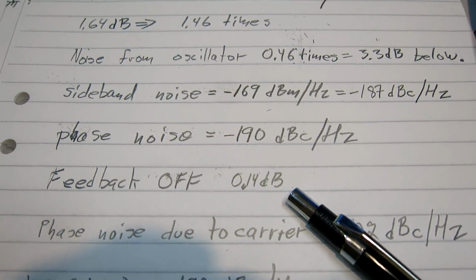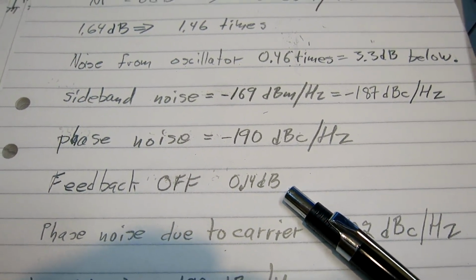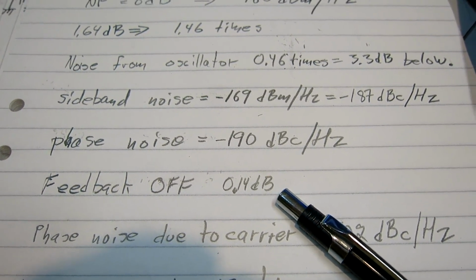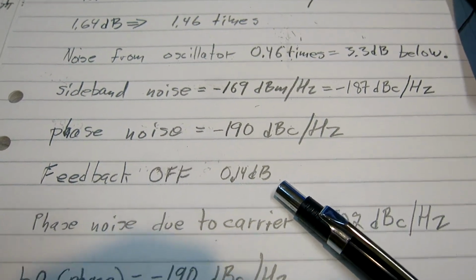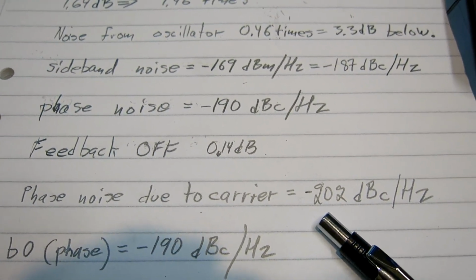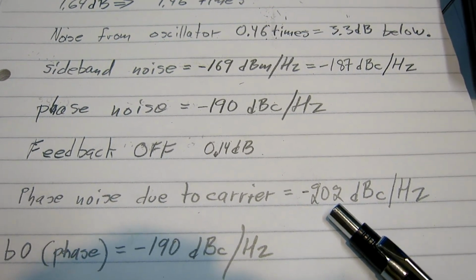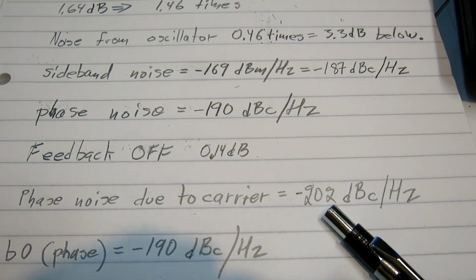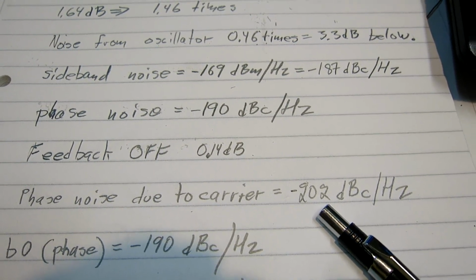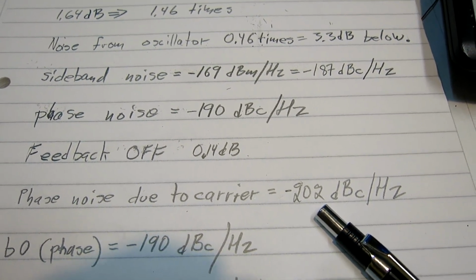Switching off the feedback, turning it into an amplifier with no signal, the noise floor goes down by 0.14 dB only, which means that the phase noise due to the carrier, it is probably phase noise, but it could also be AM noise, I don't know for sure, comes at minus 202 dBc per hertz at 50 kilohertz separation.